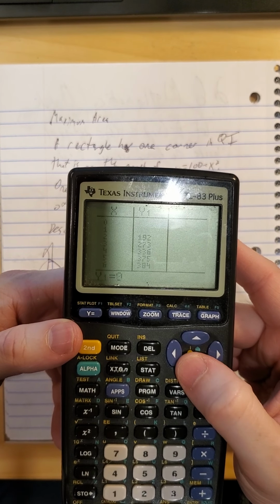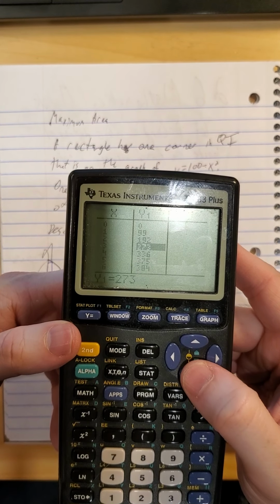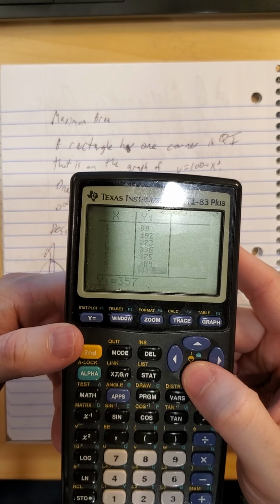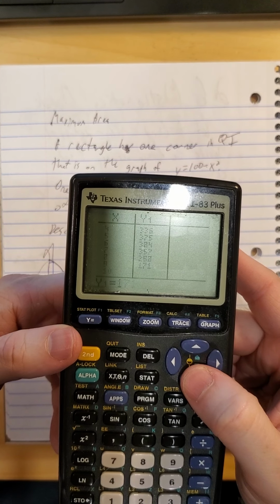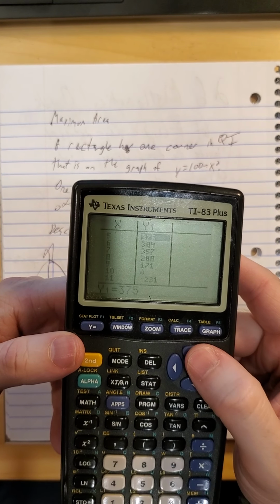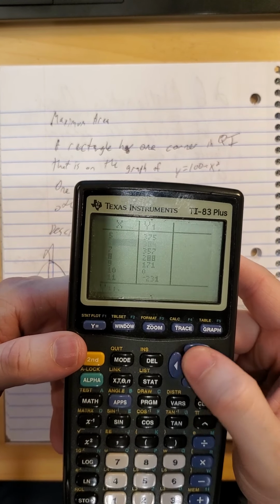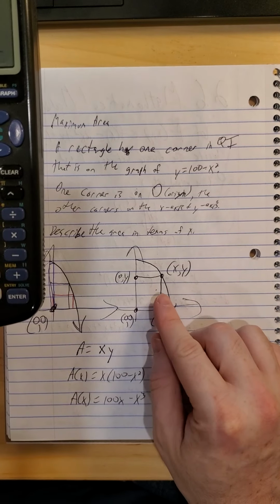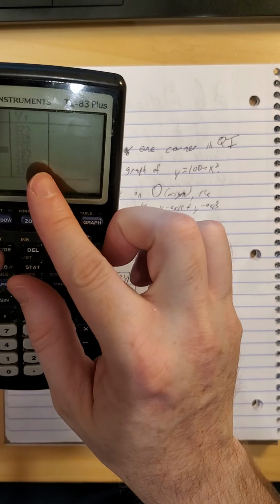So our Y values, we have 0, 100, 200, 300, 375, 380s, 350s, 200s. Okay, so the highest number that I ran into there was 384, but I don't know if there are higher values around that.